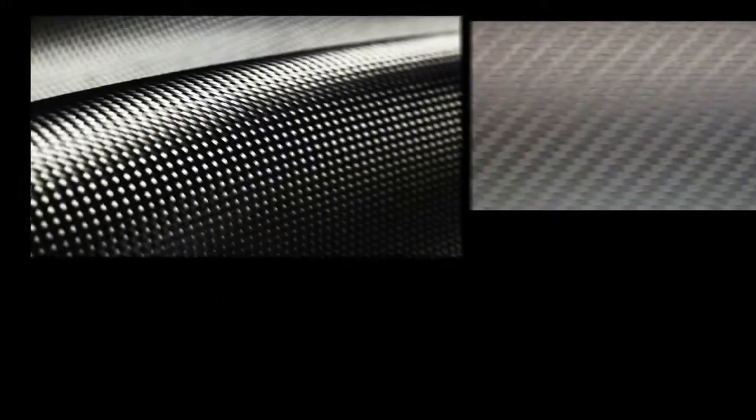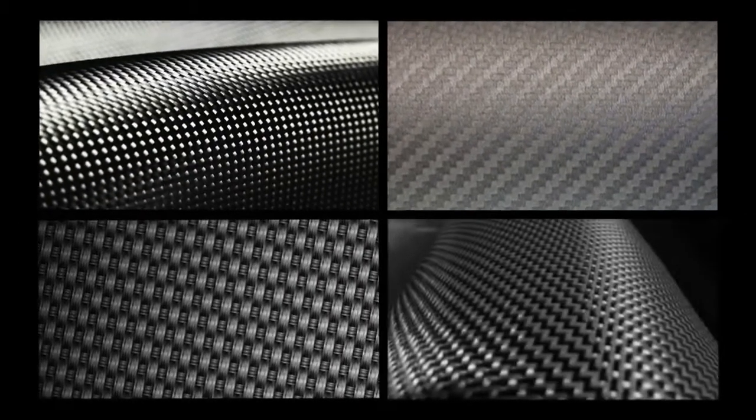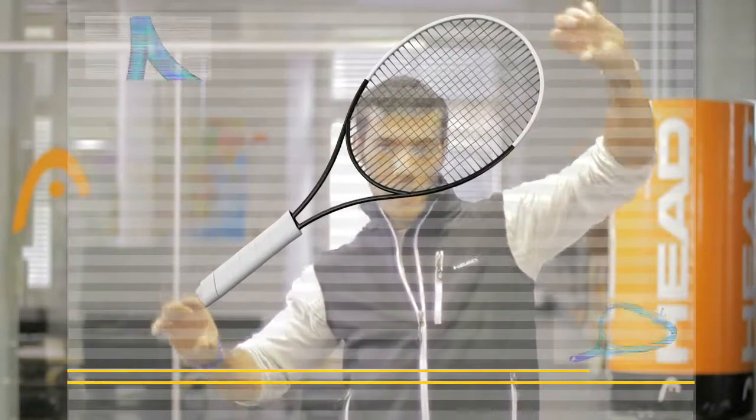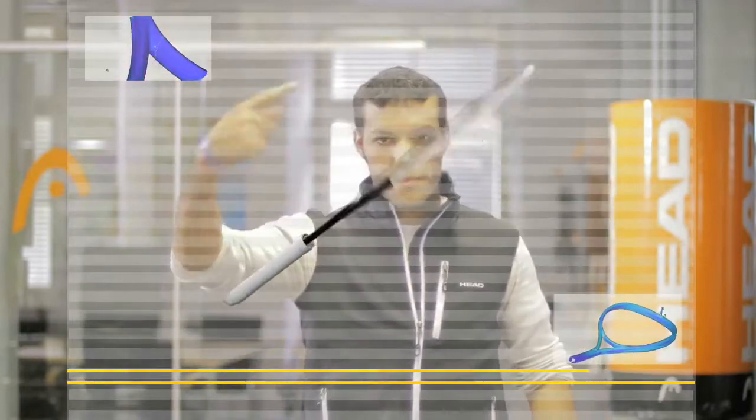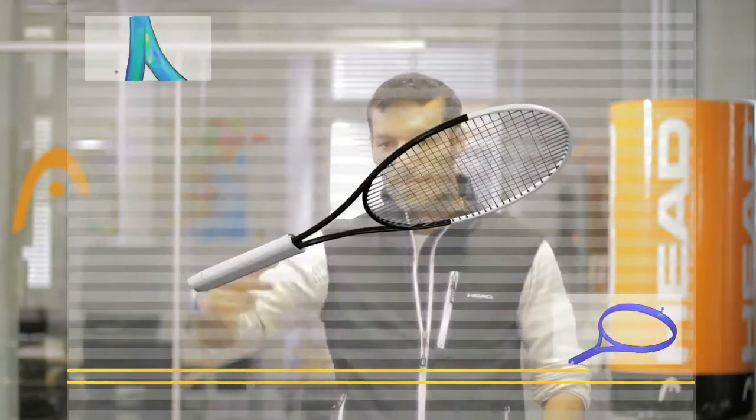The preferred material for tennis rackets is carbon, for the same reason that it is for aircraft design and Formula One. Even slight changes in the arrangement of the carbon fibers open up a wealth of options for the engineers to influence the playability of a racket. The vast experience of the Head R&D department and their engineers' passion for tennis are invaluable.